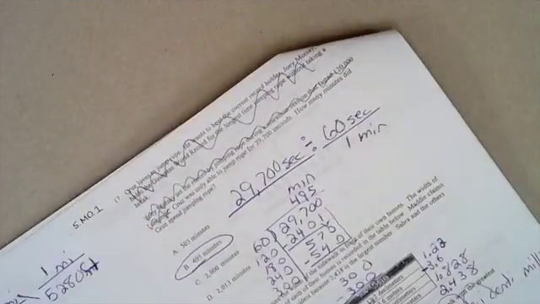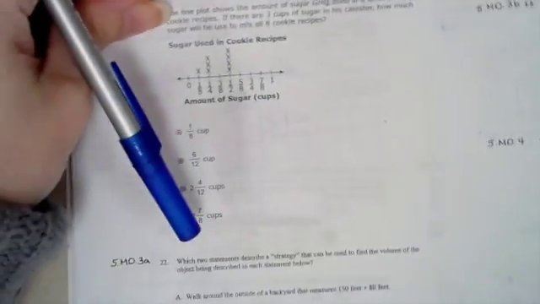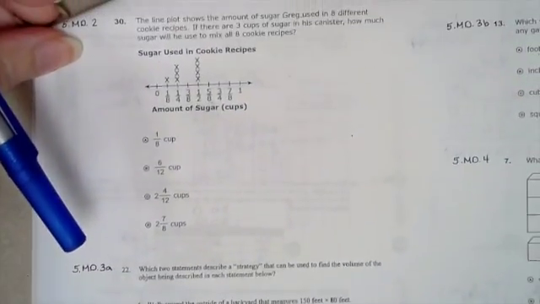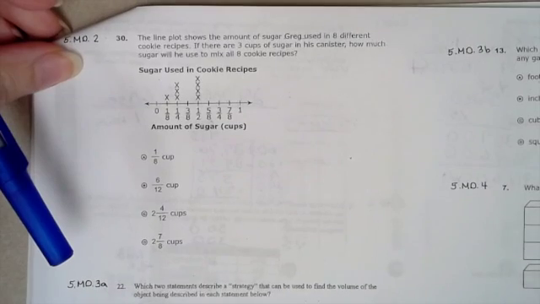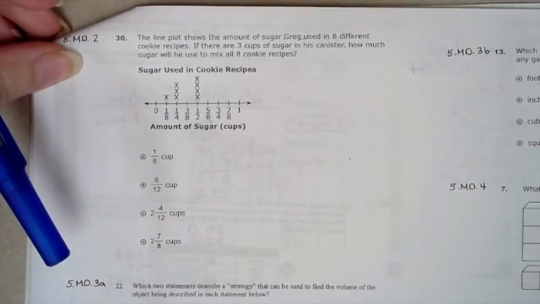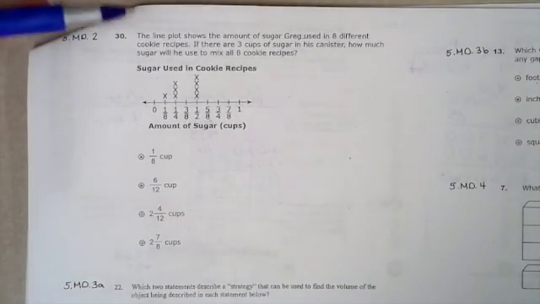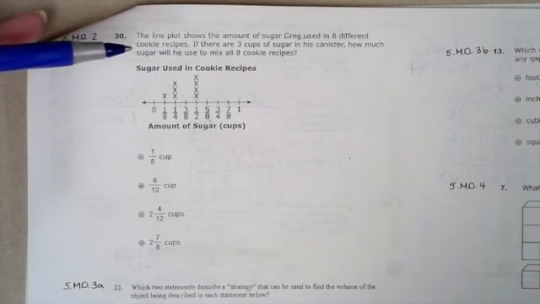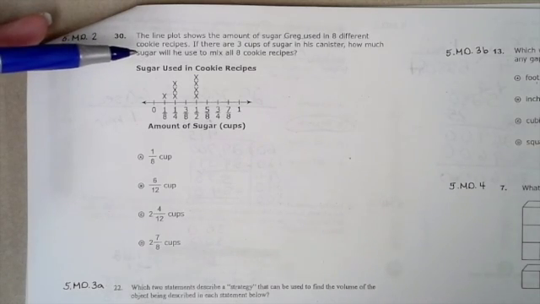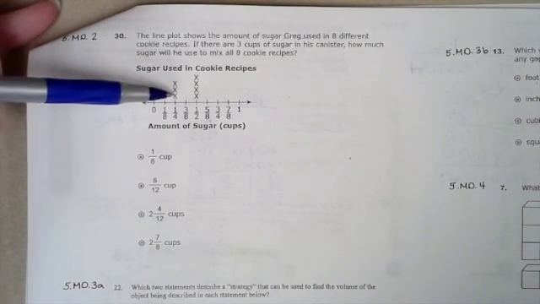We're going to do 2 more questions and then we're going to stop for the day. First one that we're going to do is a line plot. So this should be familiar because we're working on line plots right now. The line plot shows the amount of sugar Greg used in 8 different cookie recipes. If there are 3 cups of sugar in his canister, how much sugar will he use to make all 8 cookie recipes? So we are going to add all of these measurements together.